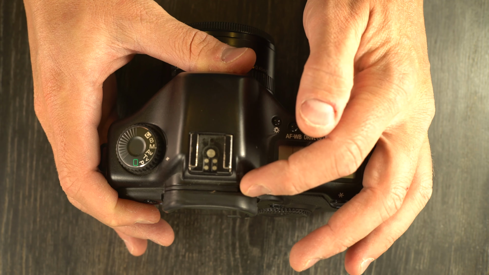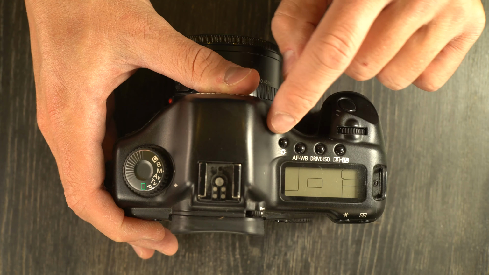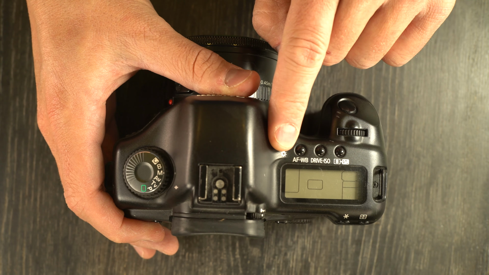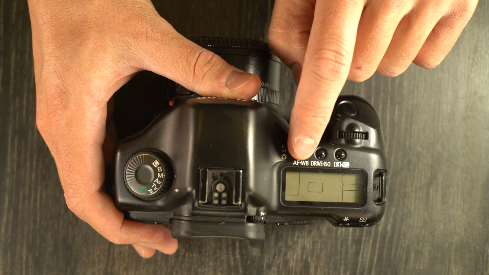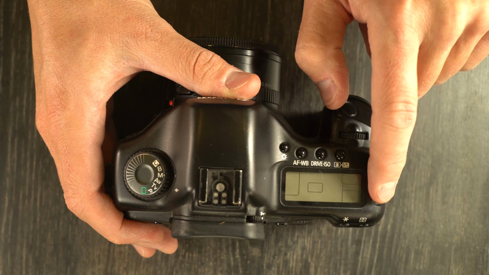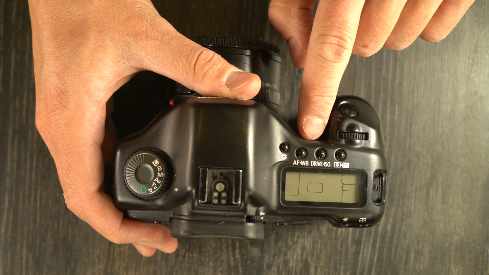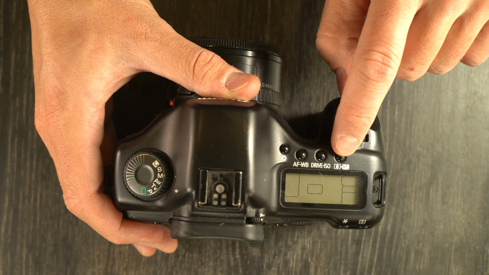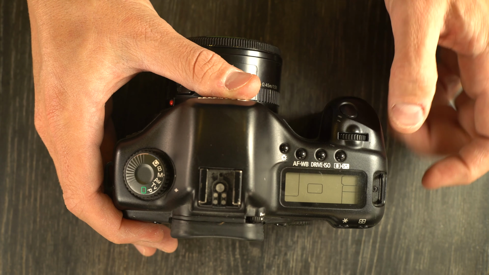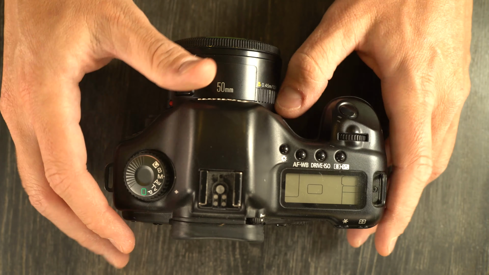This is your viewfinder diopter adjuster wheel. This is your LCD illumination lamp. Here we have the LCD screen itself, the autofocus white balance button, the drive mode ISO selection button, the meter mode EV compensation button, top command wheel, shutter release button.